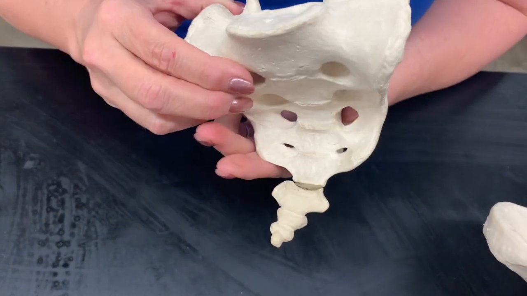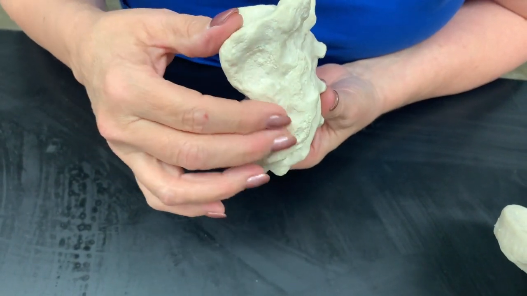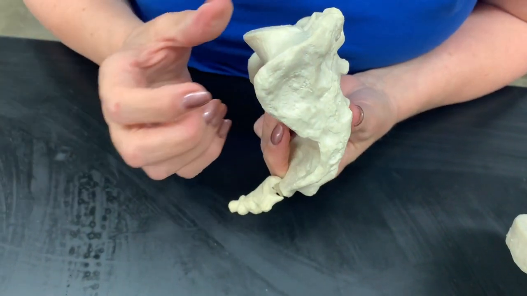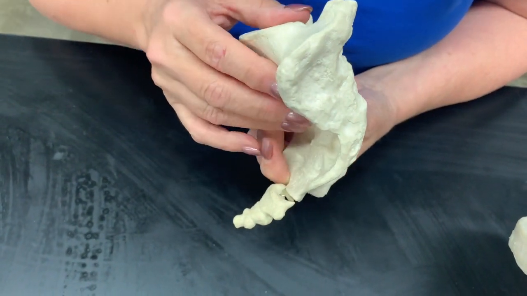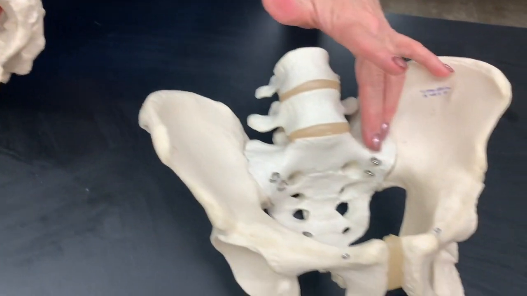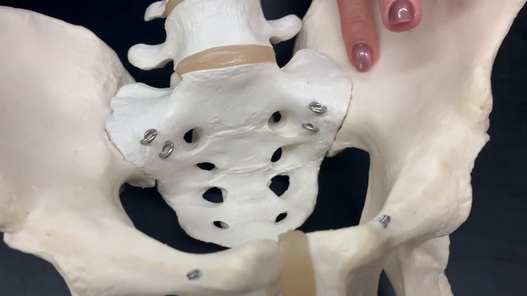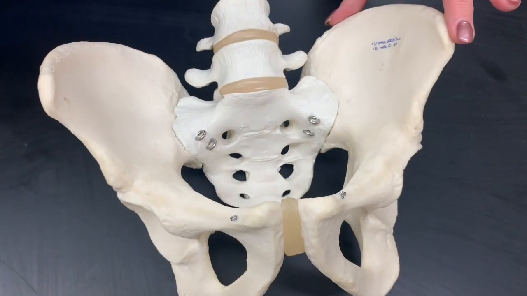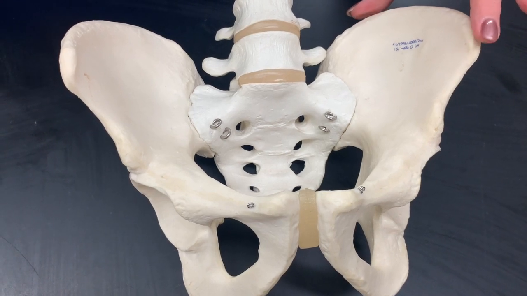As we turn this around and look at the lateral view, you see the auricular surface. The auricular surface is bumpy because it's going to articulate with the os coxae. If we can look over here, this is our sacrum. You do not see the auricular surface because it is articulating with the auricular surface of the os coxae. We'll look at that in a later lecture. Let's go back to the sacrum.